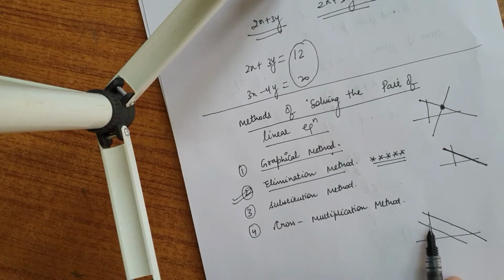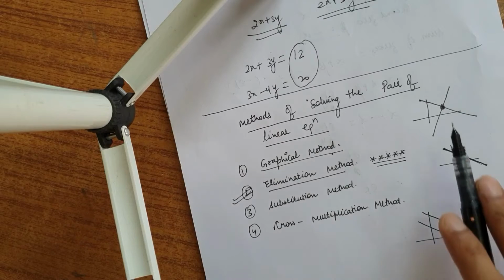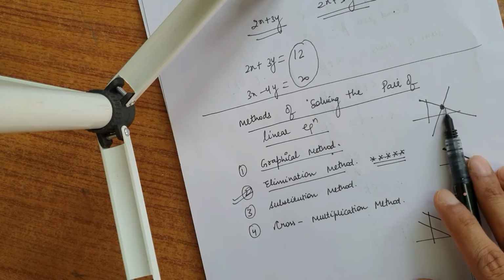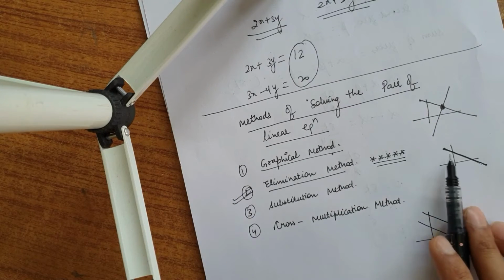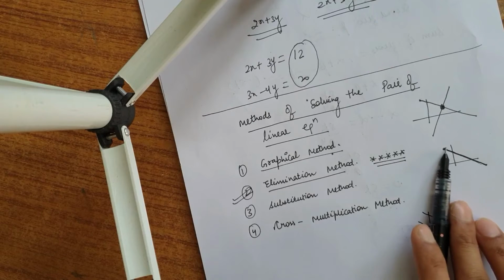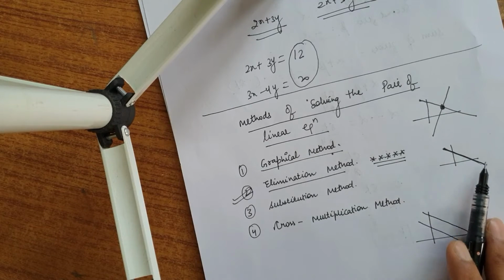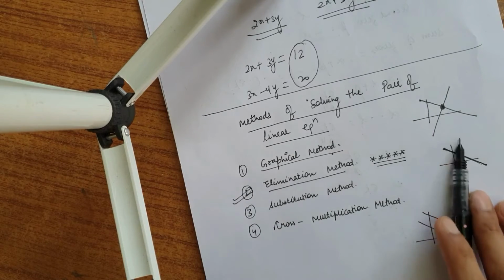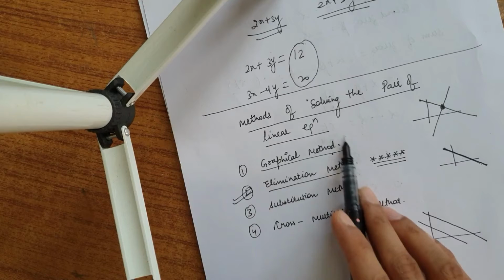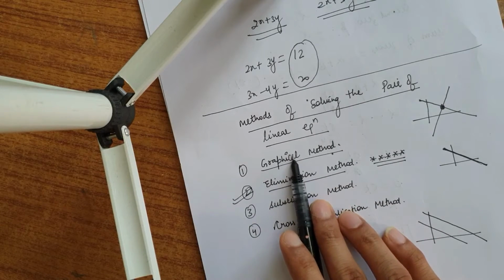I hope you are getting the clarity. If they are not intersecting at even a single point, we will say no solution exists. If they are intersecting at exactly one point, we will say they have a unique solution. And if they are overlapping, meaning the first line I plot, the second line exactly overlaps it, then we will say it has infinitely many solutions. So that deep concept clarity is given to us by the graphical method. I hope things are clear.